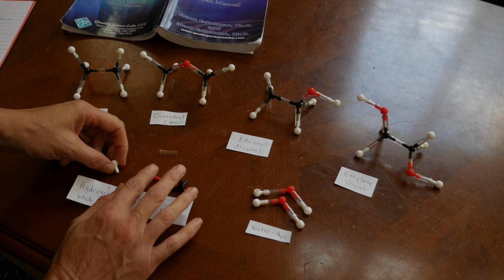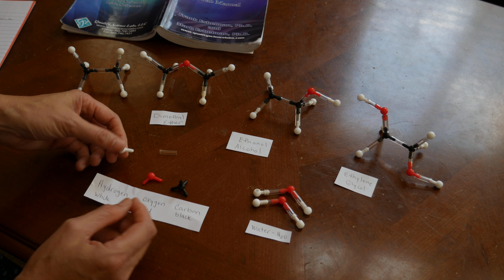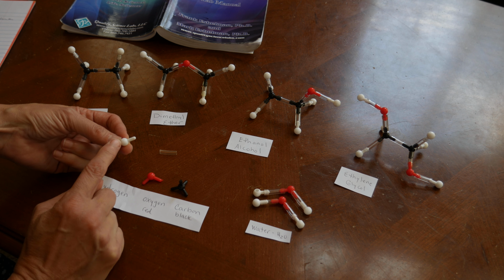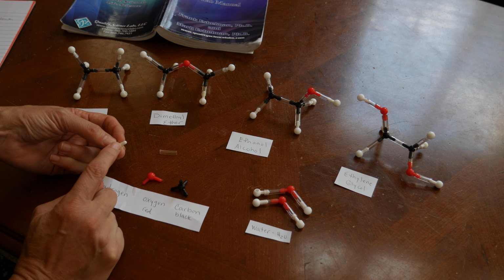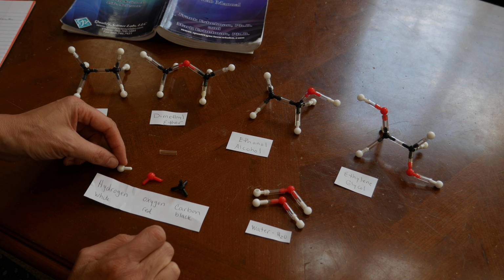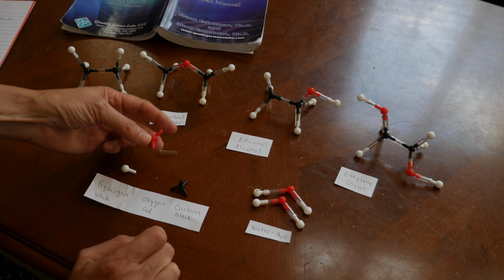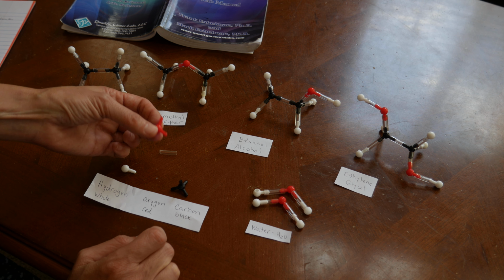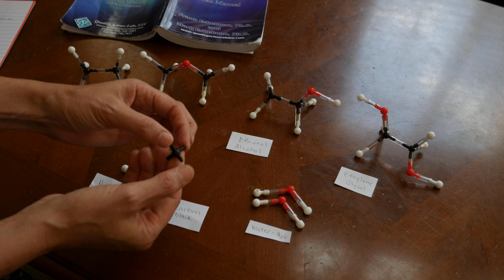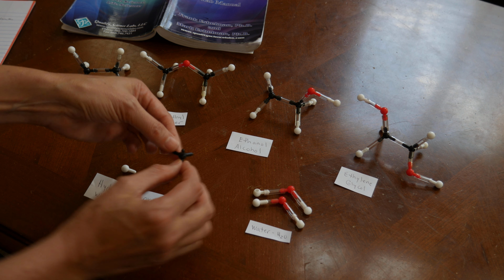So first I want to go over our basic atoms. We are working with hydrogen atom, which in our model is white, and it shows that one peg, it has the ability to have one covalent bond. Our oxygen is red and has the ability to have two covalent bonds, and our carbon is black with 4 pegs, so it can have 4 covalent bonds.